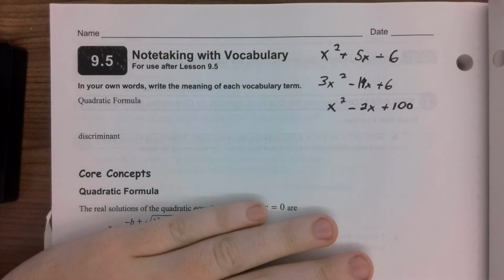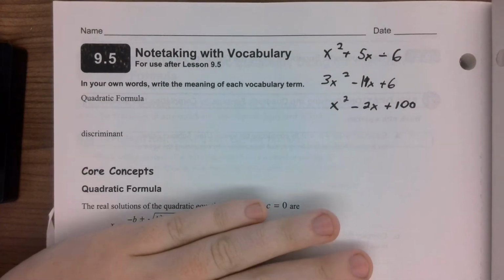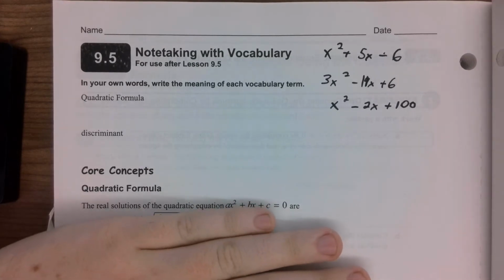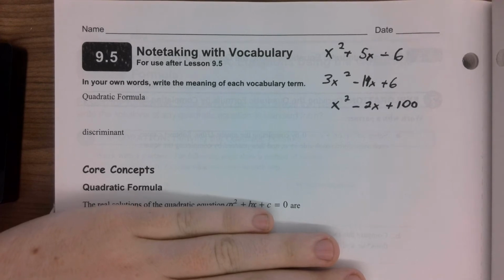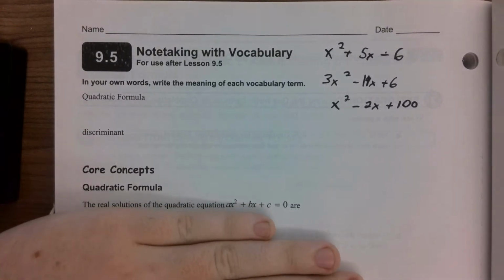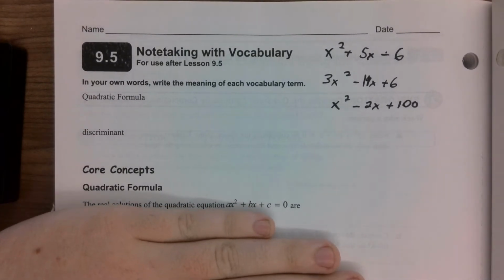Now, before I show you this, the best way to learn the quadratic formula is through song. And no, I'm not kidding here. There is a quadratic formula song that everyone I know has used or learned, and it makes it so much easier to memorize.